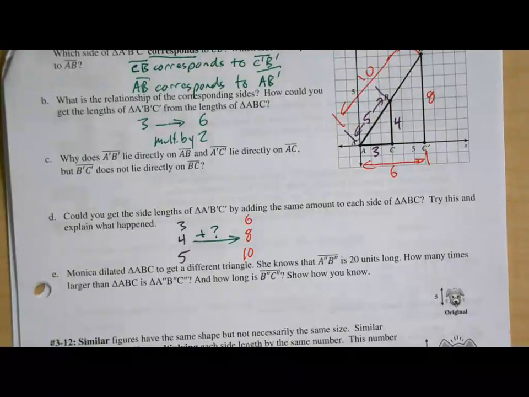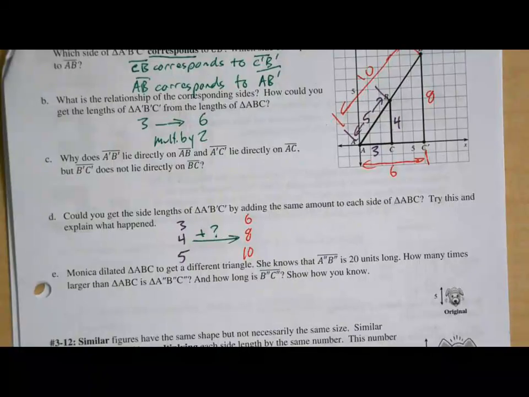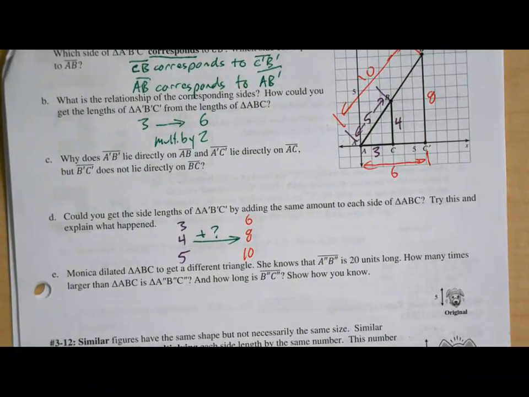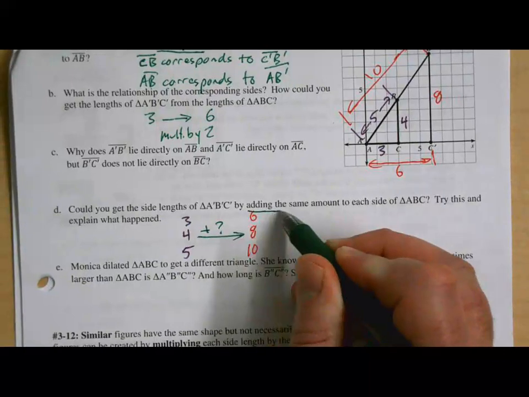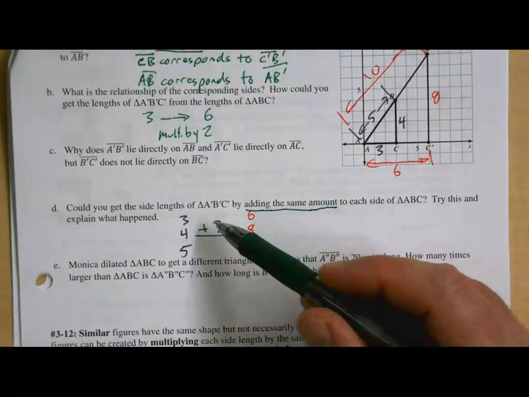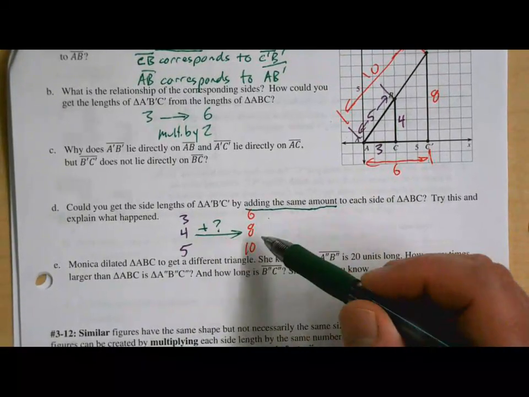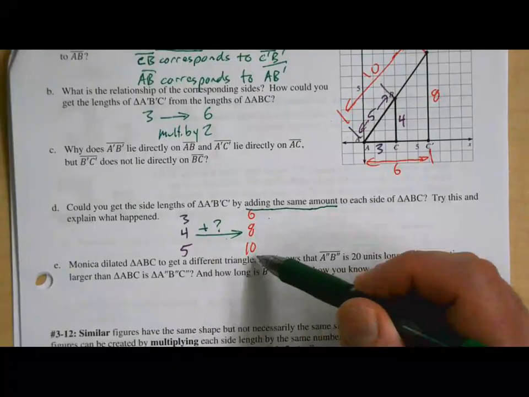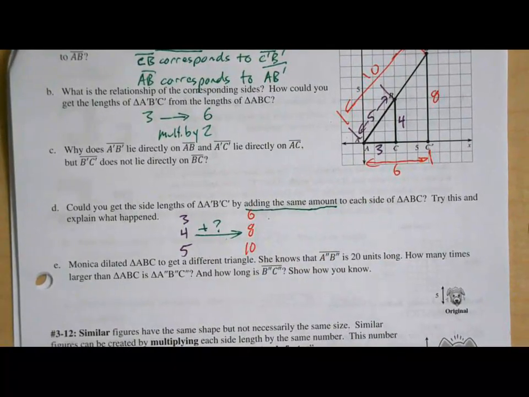It's got to be the same number for all 3, yeah. Is that possible? What number would I add to each of these? Well, we said times 2, but they're asking us, can we get it by adding the same amount? It's got to be the same for all of them. 3 plus 3 is 6. 4 plus 3 is no. 5 plus 3, no. 3 doesn't work. So it's not possible, okay?